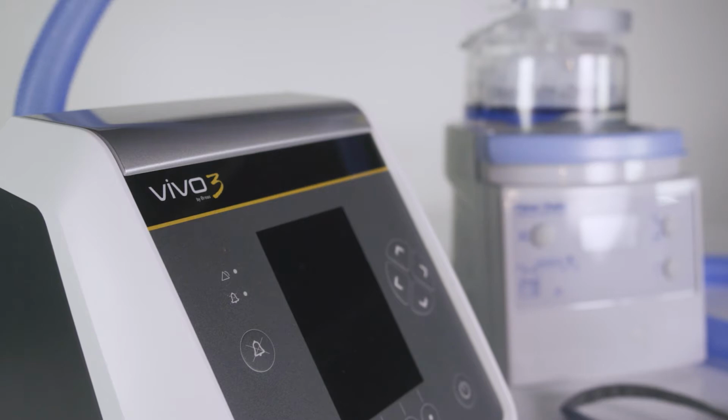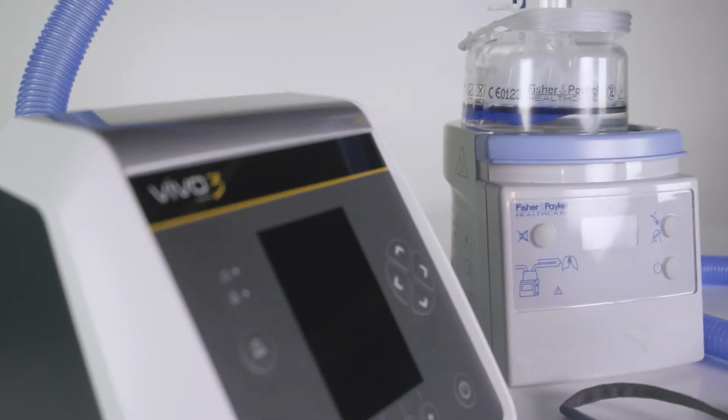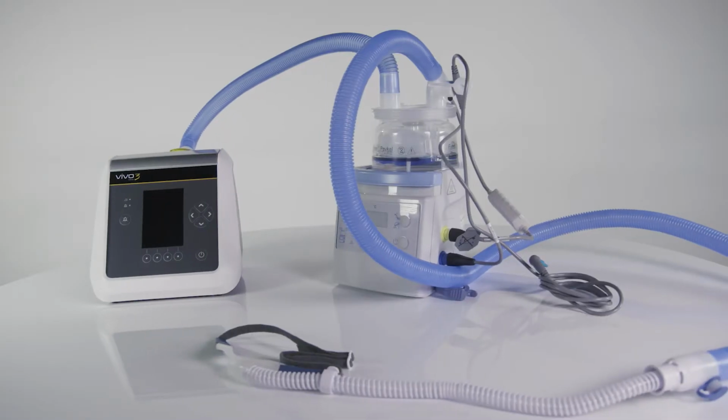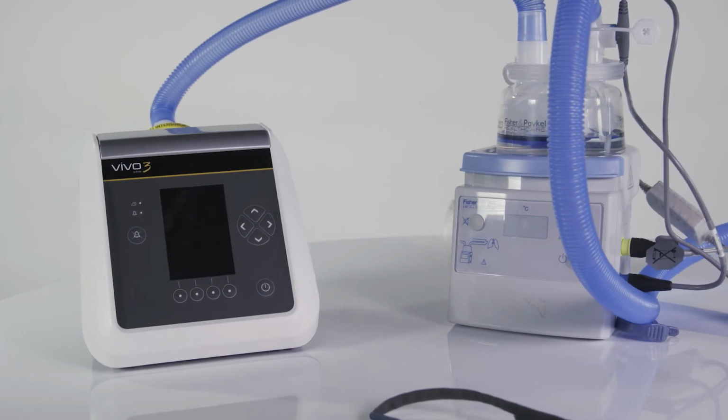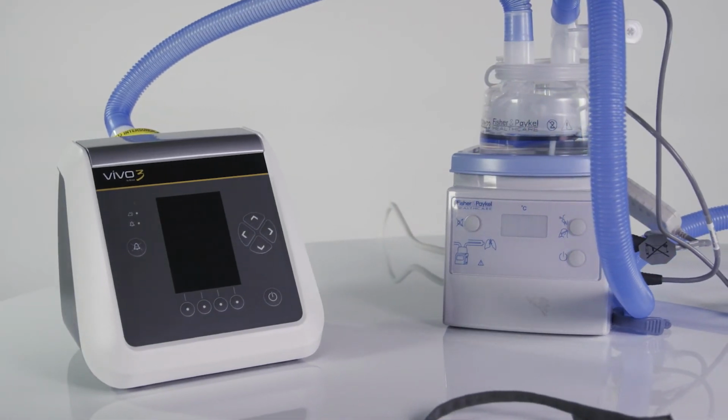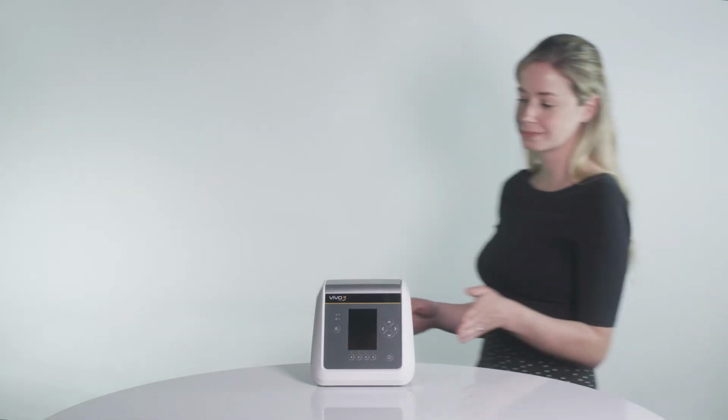In addition, the Vivo 3 now also has a high-flow nasal therapy setting. This allows a dual profile setup of the device with both NIV and high-flow nasal therapy applications for use in the hospital and the home.